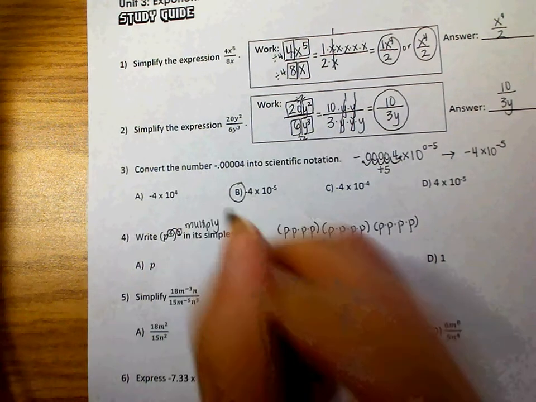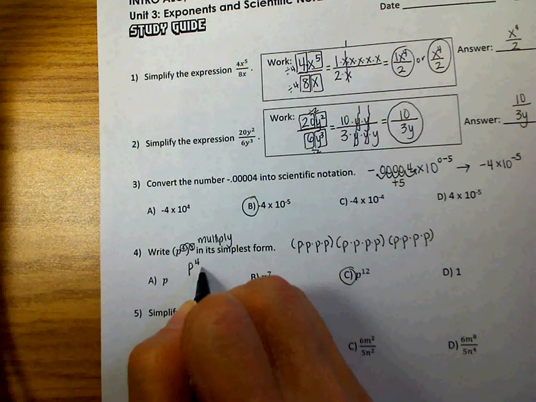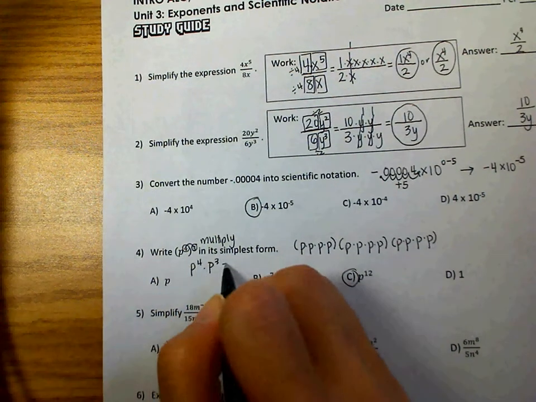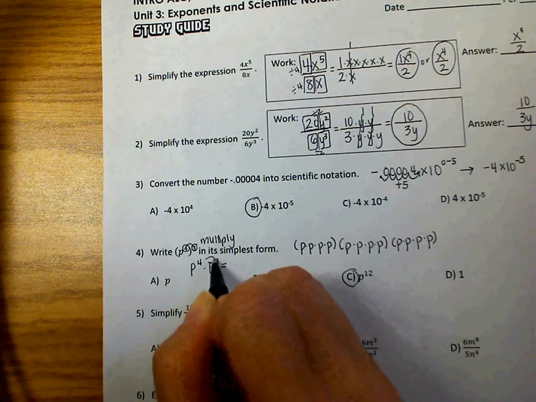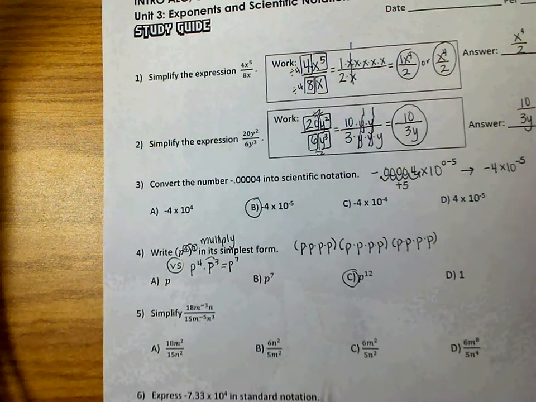Remember, when do we add the exponents? When you see something like this: p to the fourth times p to the third. That's 4 p's and 3 p's. Then you add those and you get p to the 7. So that's different, okay? That's why I put versus there.